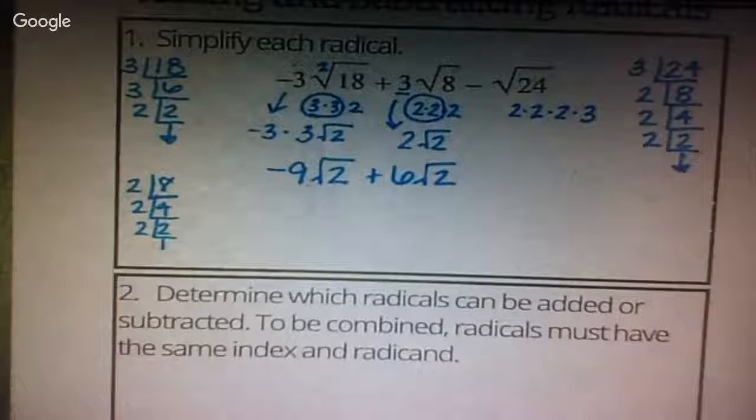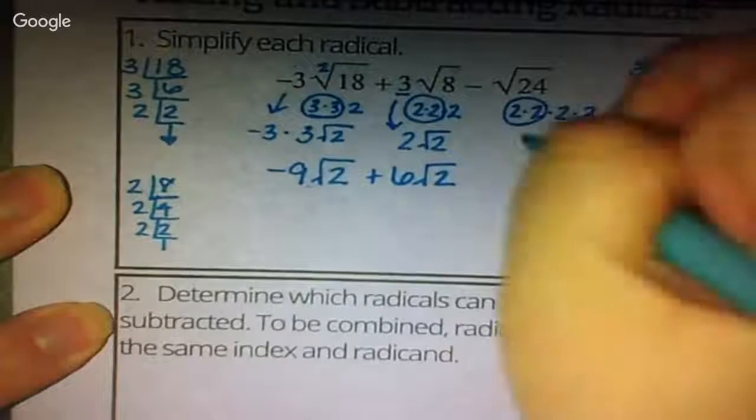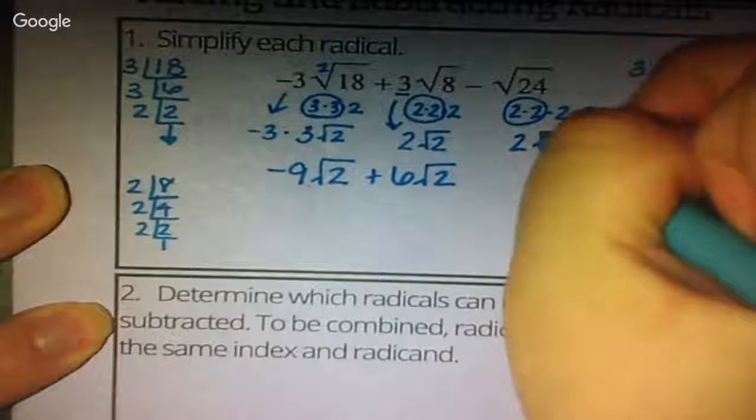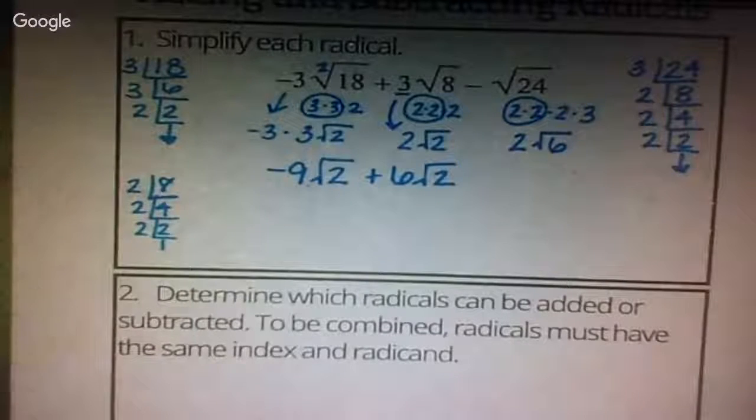Okay, what am I grouping in for this one? 2's again. This is still square roots, so we're grouping in 2's. Okay, so I've got one group of 2's. That 2 comes out front. So this becomes 2 square roots 6. You multiply them back together.